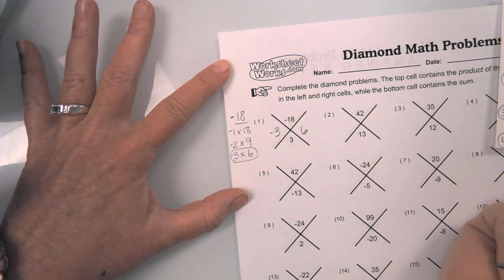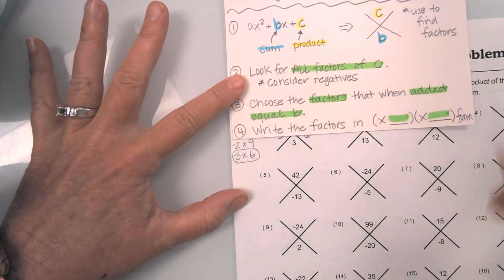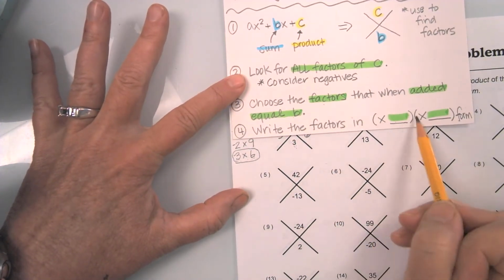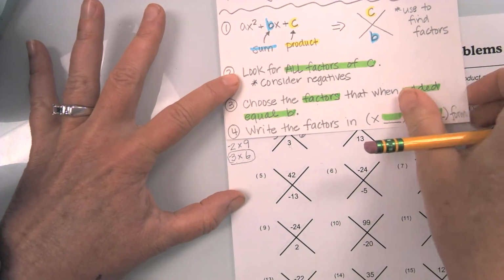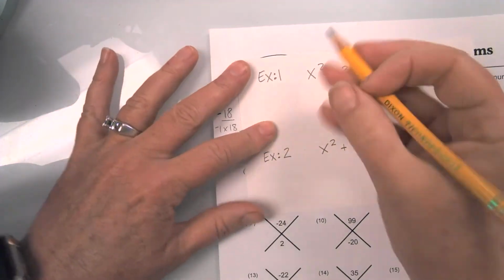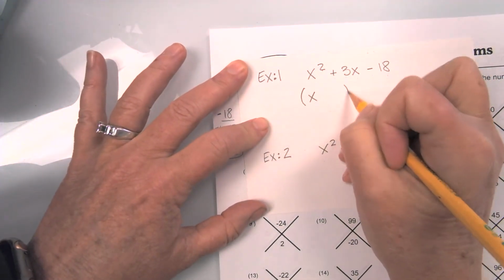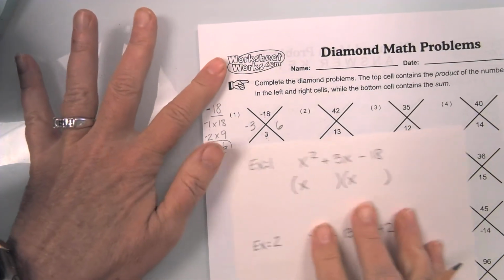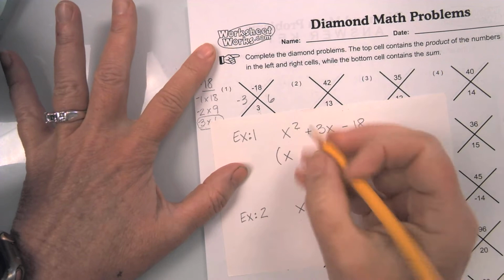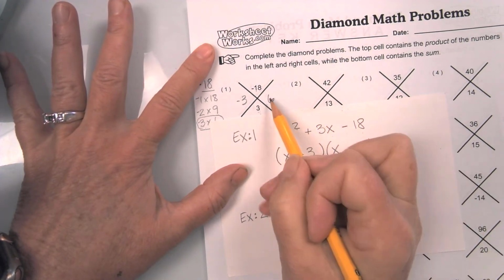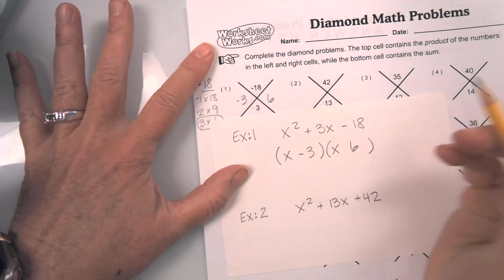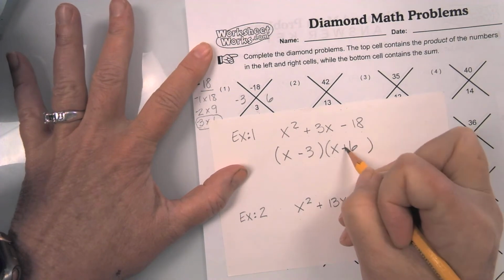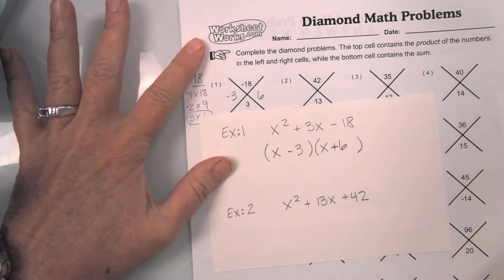Now what do I do with them once I find them? Now I need to write the factors in this format. So let's practice that on the back of my paper. Notice that I'm going to have an x times something with an x. And my term is negative 3, so I'm just going to write minus 3. And this one's a 6, and it's a positive 6. So now I have my terms.